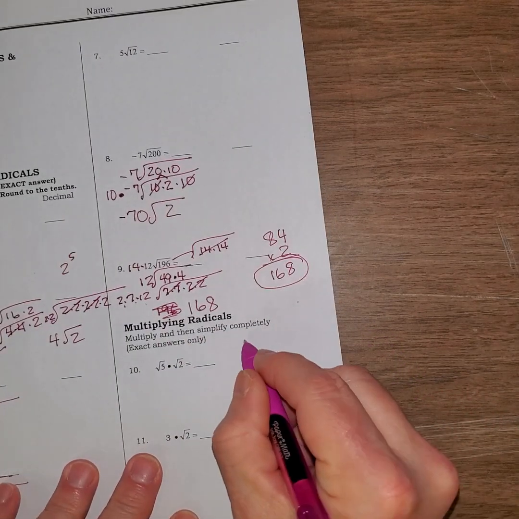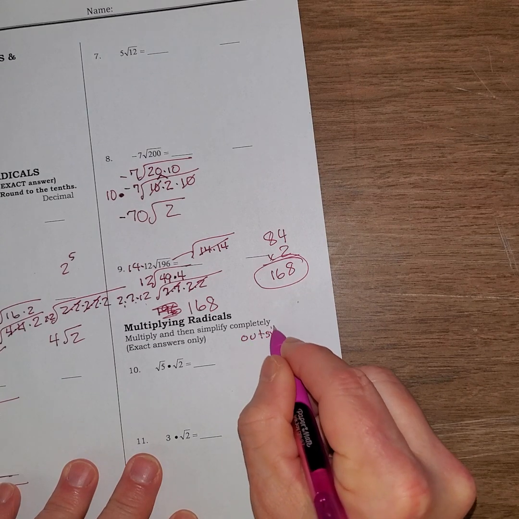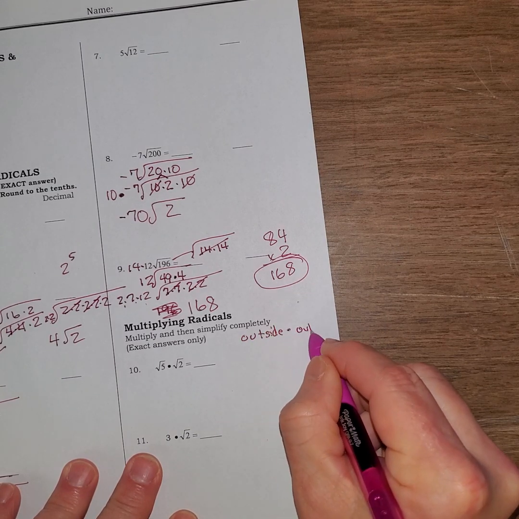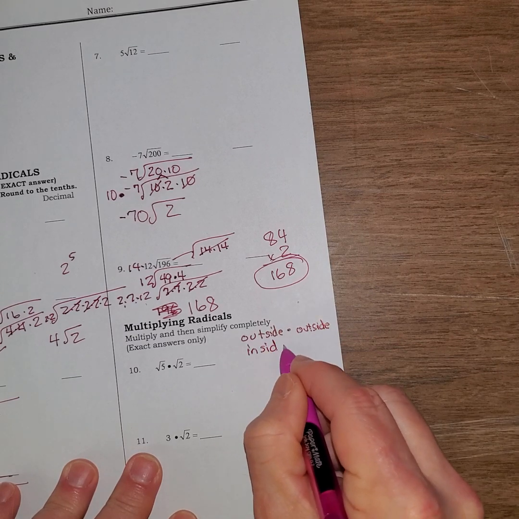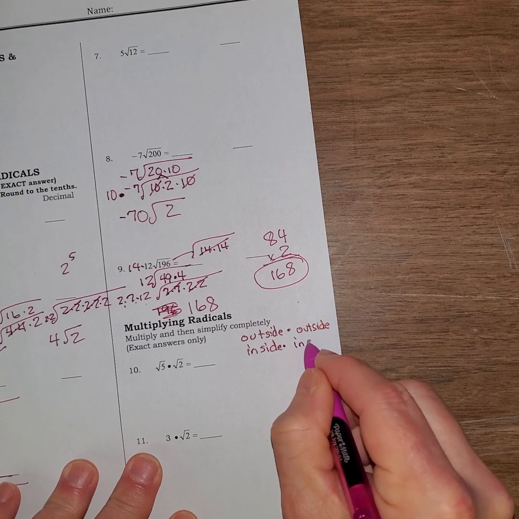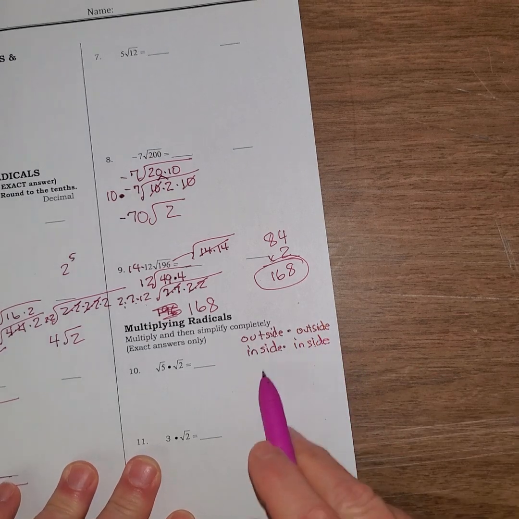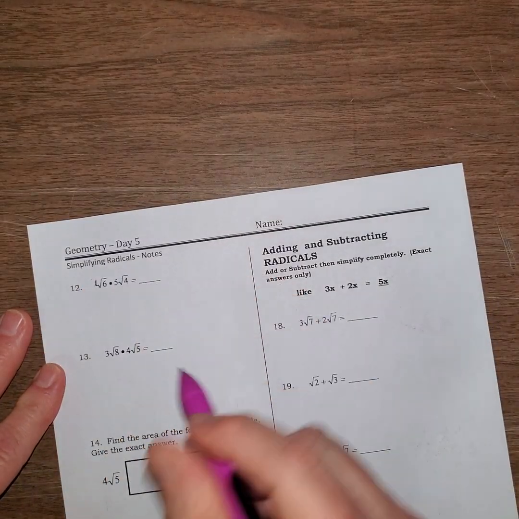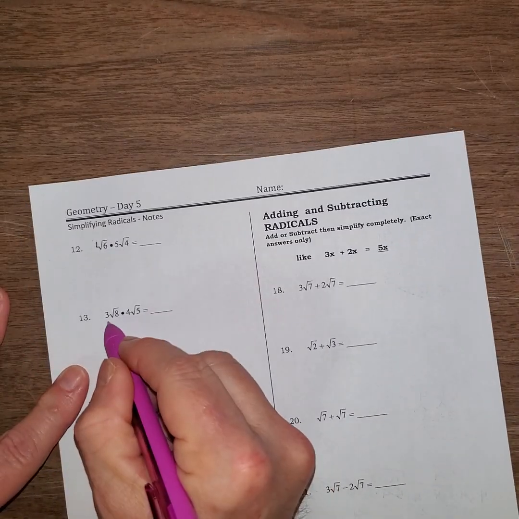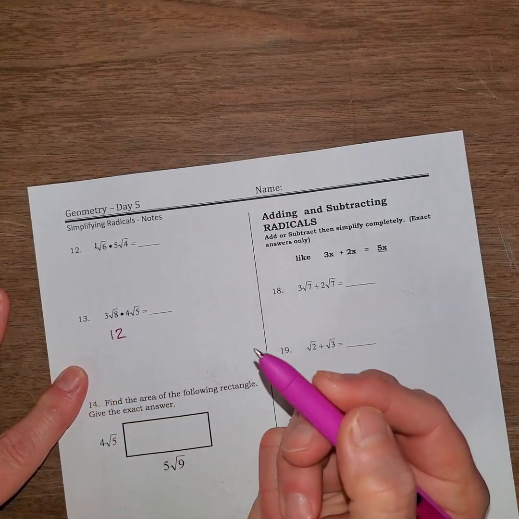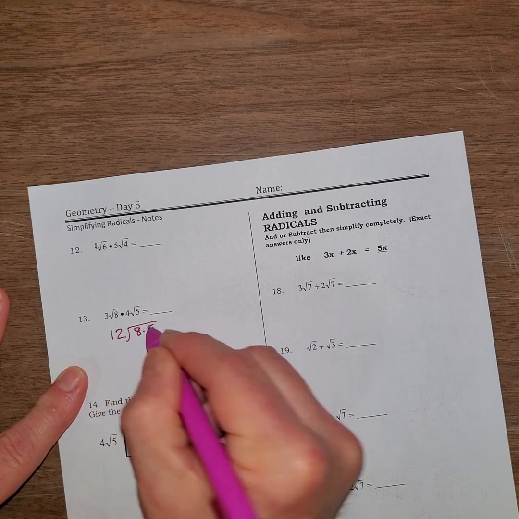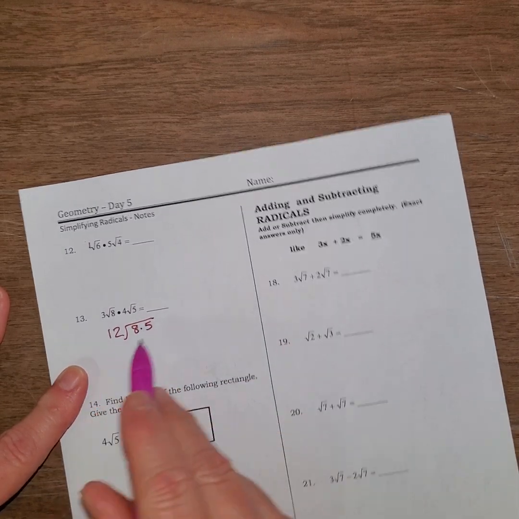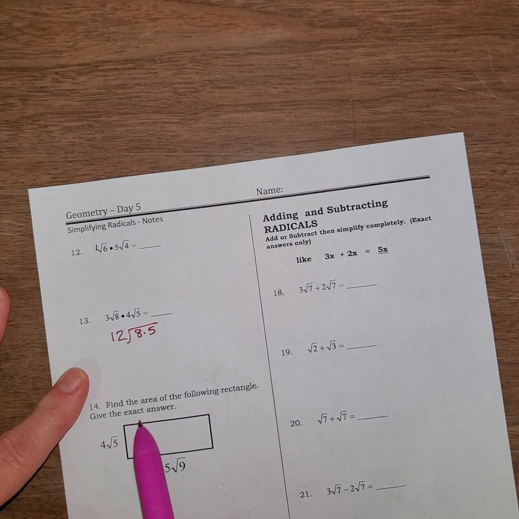Multiplying radicals, okay? Outside number times the outside number, then the inside number times the inside number, okay? So I'm going to skip over these and go to the next page. Let's do this one first. Outside times outside is 12, 3 times 4. Inside times inside is 40, but I'm not going to do that. I'm going to say 8 times 5 because I still have to simplify it. So you multiply outside times outside, inside times inside, then you simplify it.